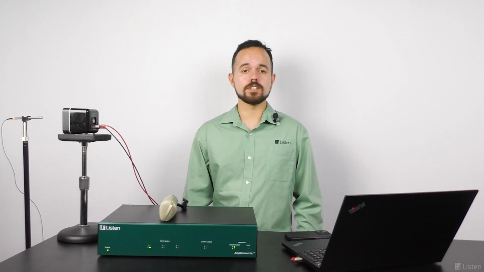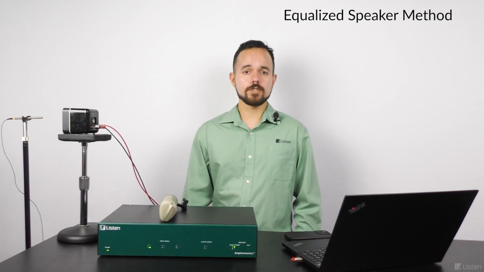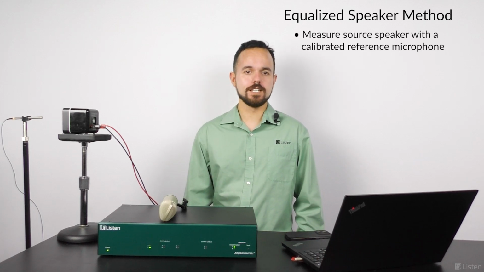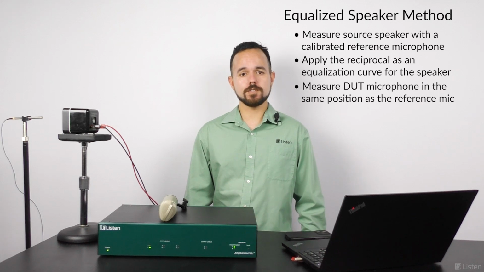The first is what we call the Equalized Speaker Method. First, we measure the source speaker with a calibrated reference omnidirectional microphone that has a flat frequency response. We apply the reciprocal as an equalization curve for the speaker, then measure the microphone under test, or DUD, in the same position as the reference mic.